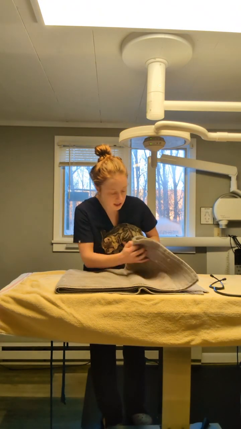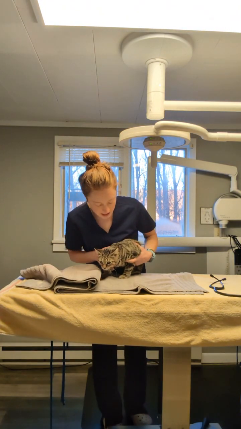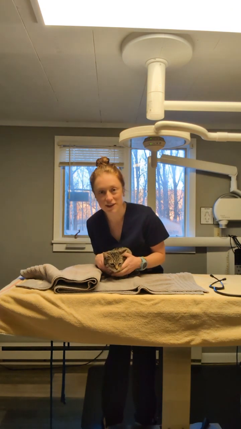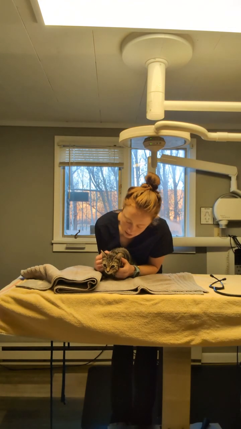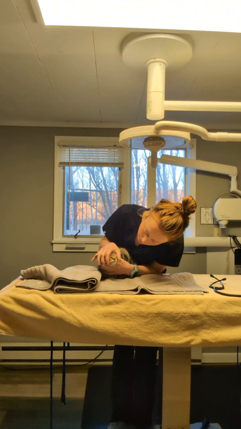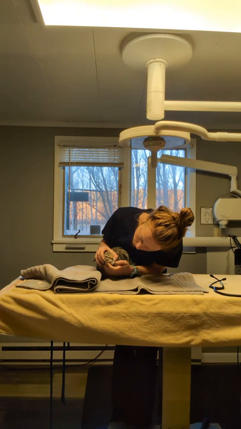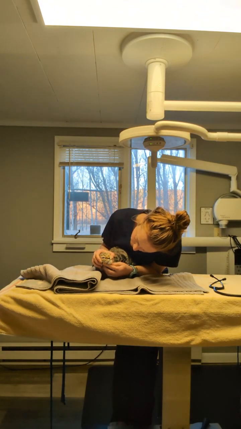Alrighty, I've got Marty here. We're going to do his physical exam. He's pretty nervous, so I'm just going to try to keep him close, move slowly, and keep constant contact with him. I'm going to start with his nose. A little bit of debris, but it looks good.